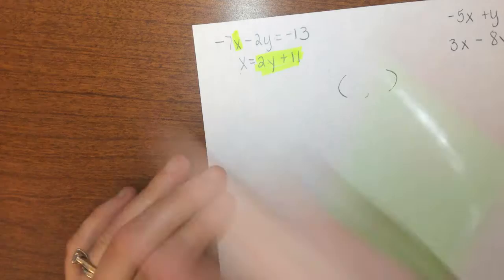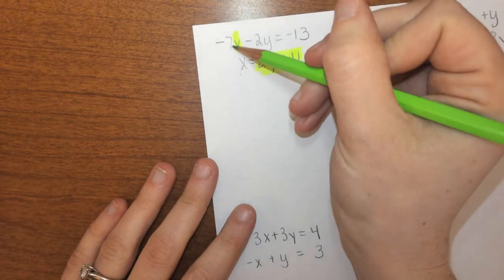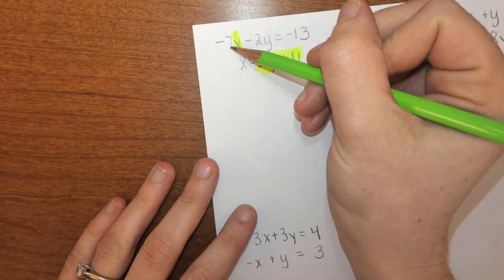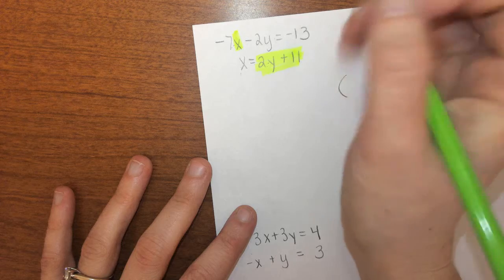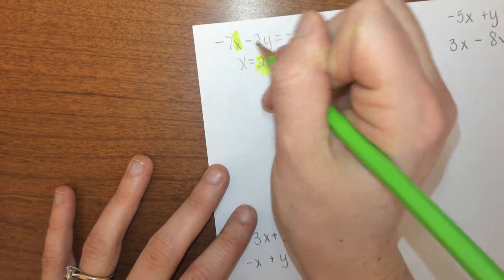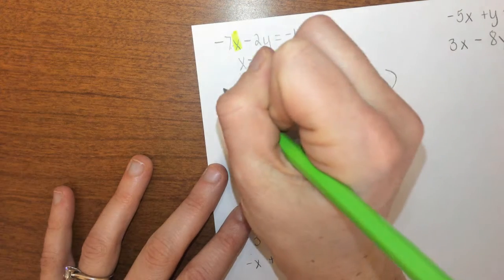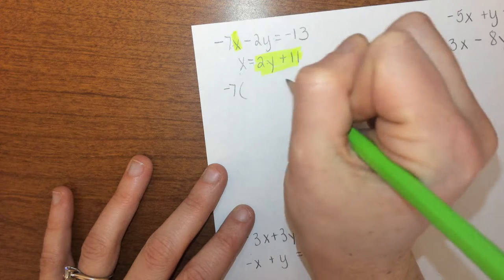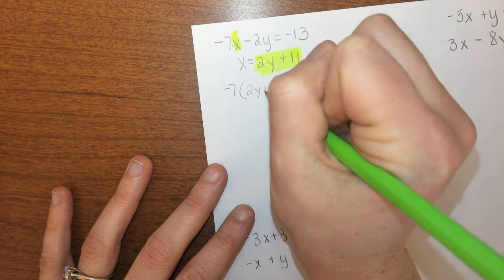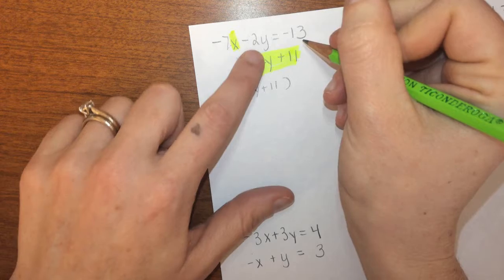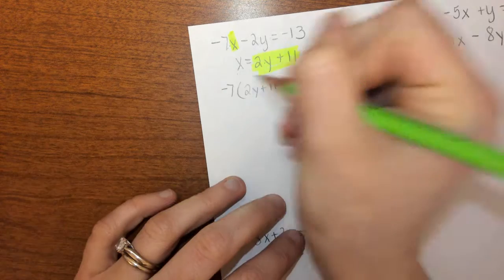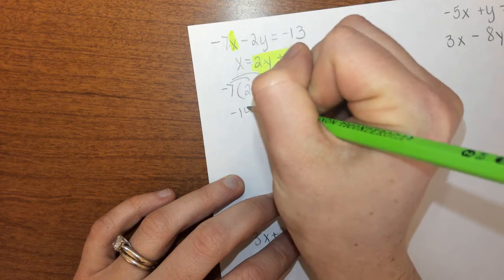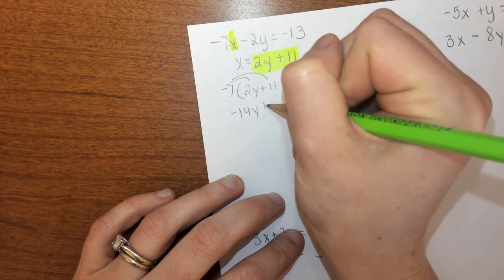Just make sure when you substitute, if you have a coefficient on what you're substituting into, you put parentheses around the terms that you're inputting. So instead of negative 7x minus 2y equals negative 13, it's going to be negative 7, and then in parentheses 2y plus 11, and then the rest of it, minus 2y equals negative 13. From here, you can just solve like you normally would.